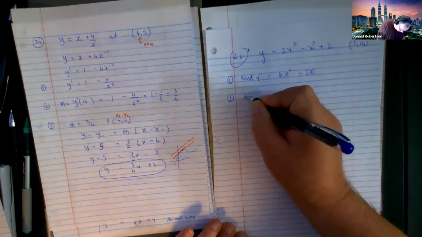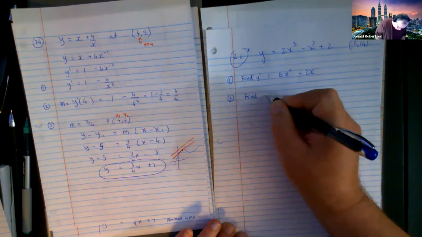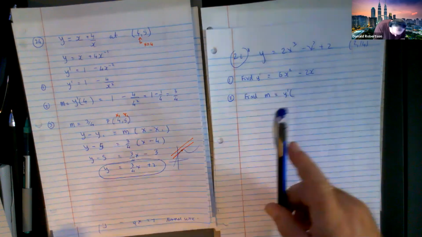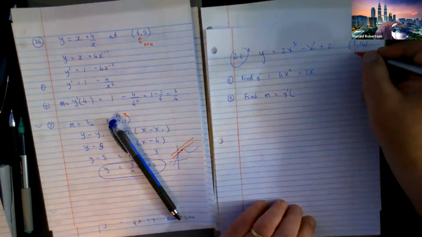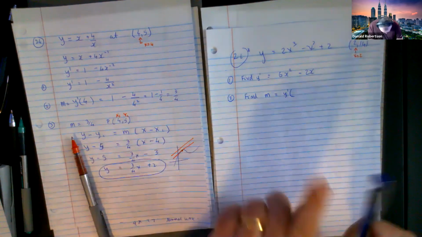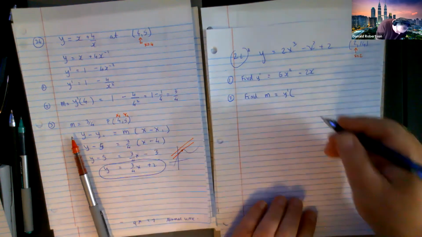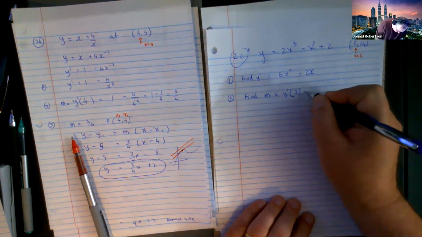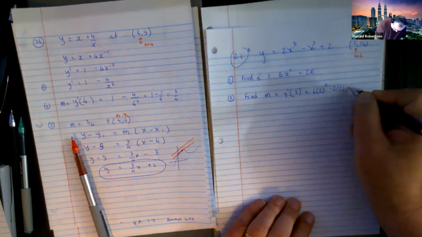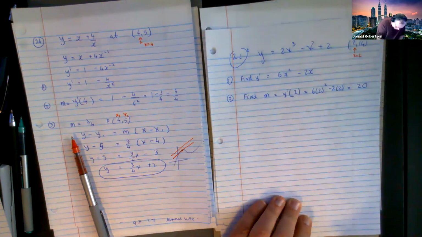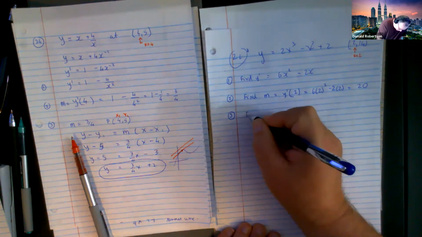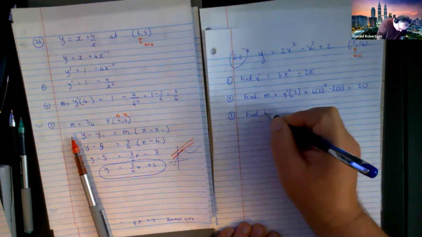Step 2 is we find the slope of the tangent line, which we call m. And you get that by evaluating the derivative at x equals 2. So I know this is the derivative function. If I find out what the derivative is when x equals 2, I get 6 lots of 2 squared, take away 2 lots of 2, and that ends up being 20. And then we move on to step 3. We find the equation of the tangent line.